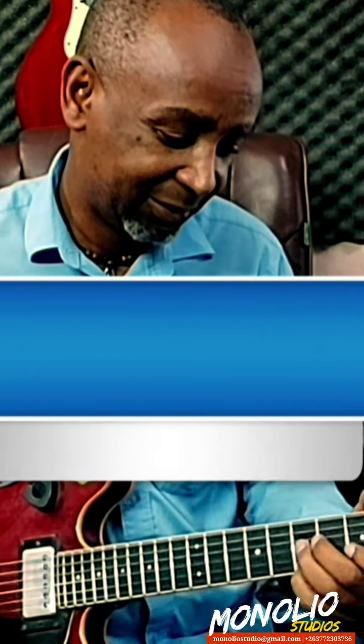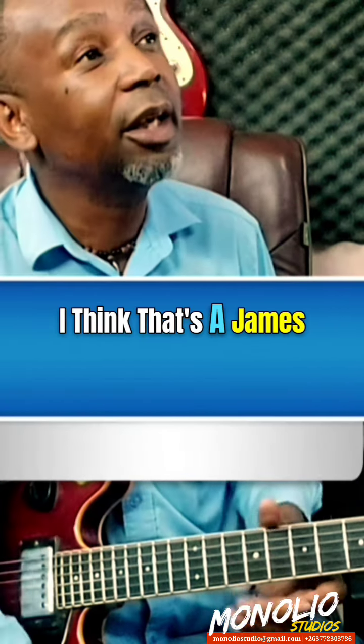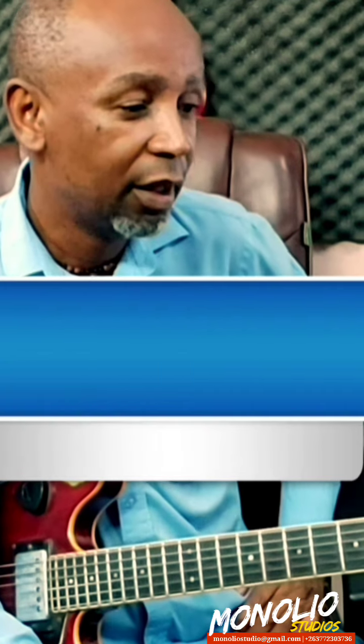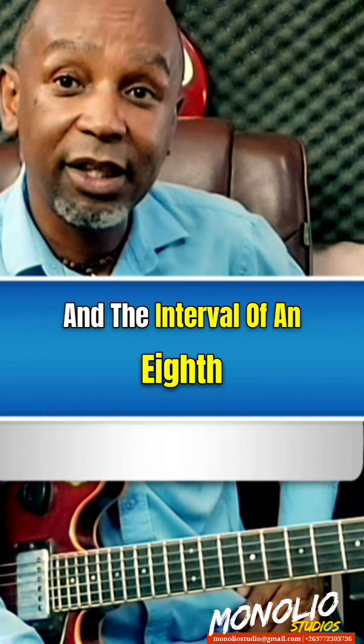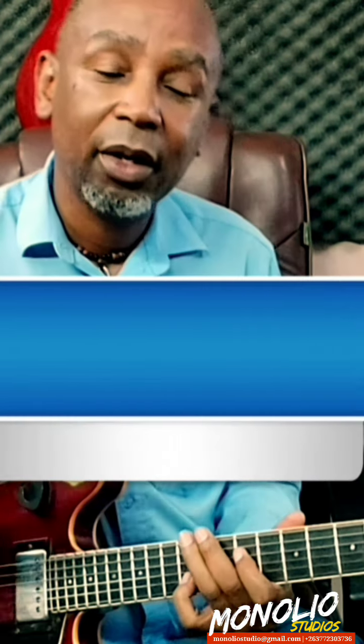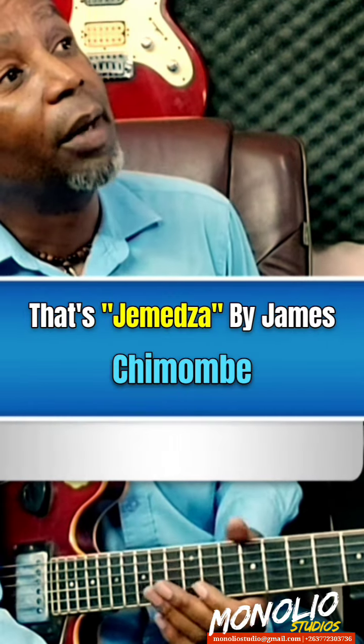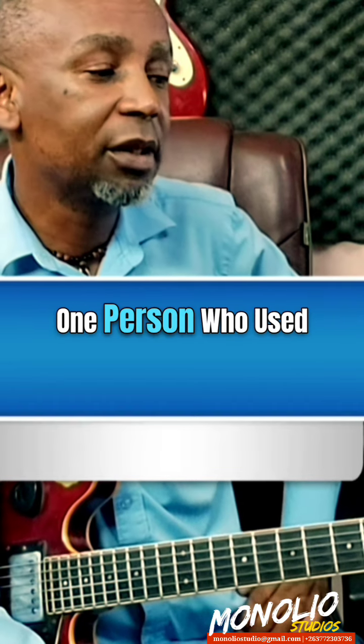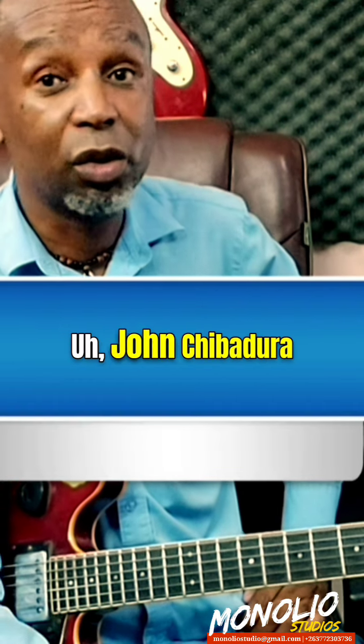I think that's a James Chimombe song. And the interval of an eighth, we sometimes call them octaves. Jemeza by James Chimombe. But talking of Sungura music, one person who used octaves a lot, it's John Chibadura.